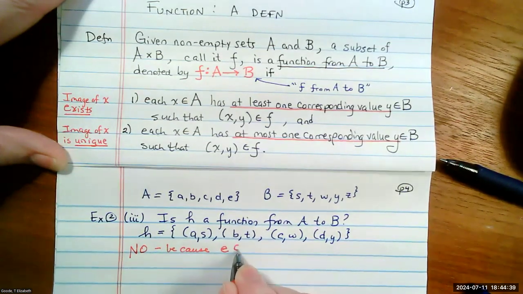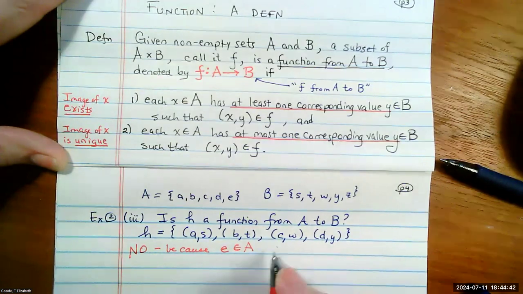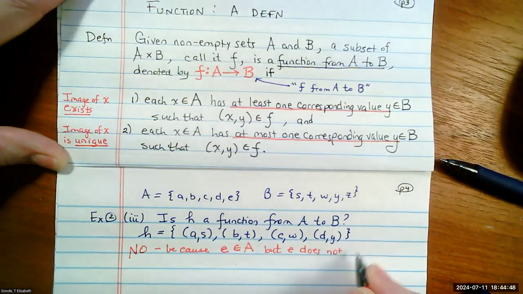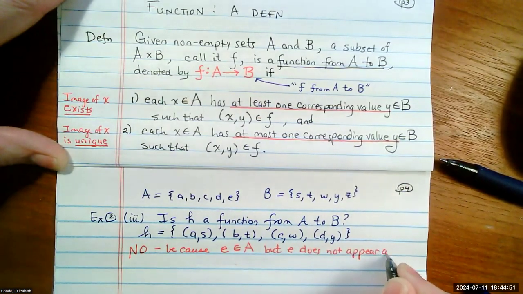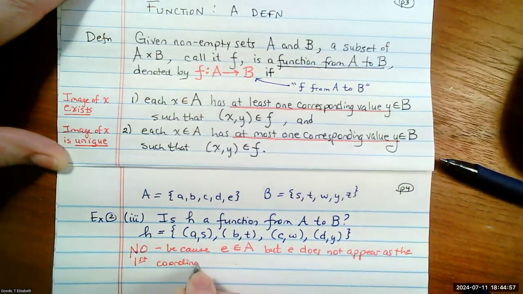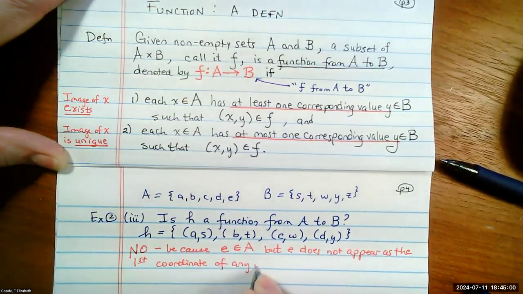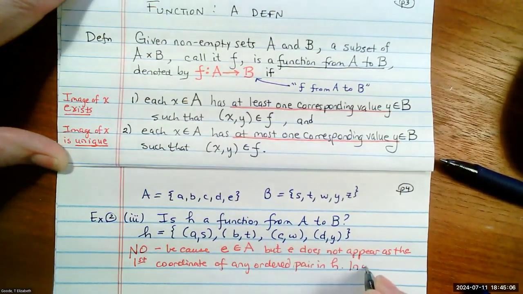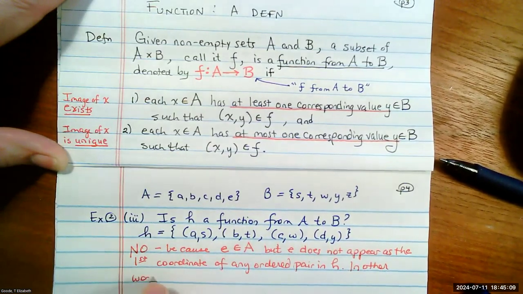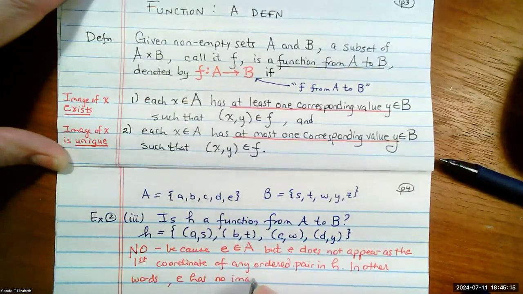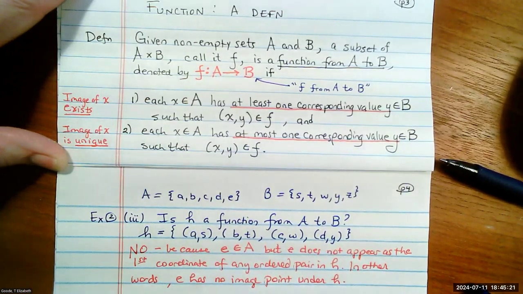So no, because e is in A, but e does not appear as the first coordinate of any ordered pair in H. In other words, e has no image point under H. It doesn't map anywhere.